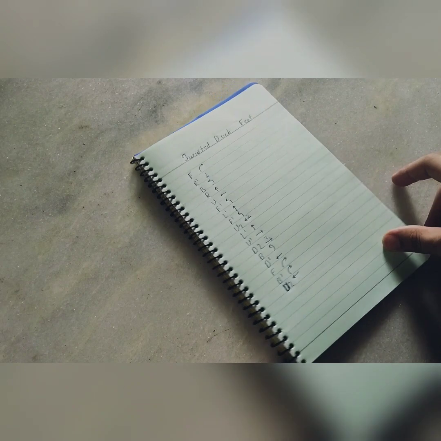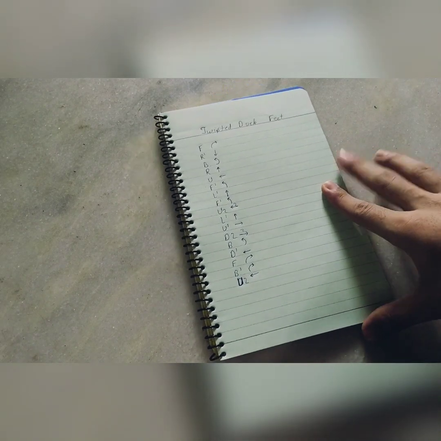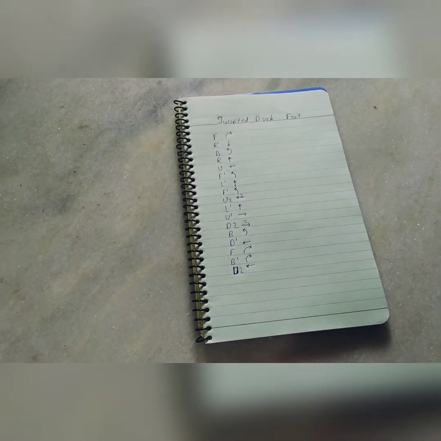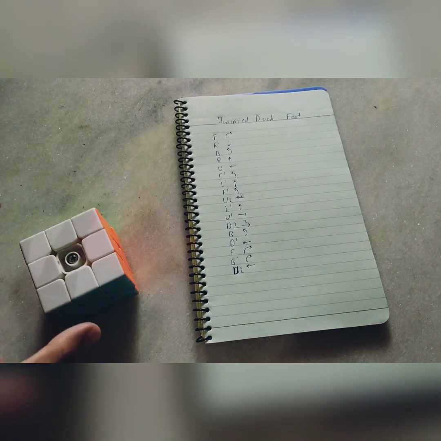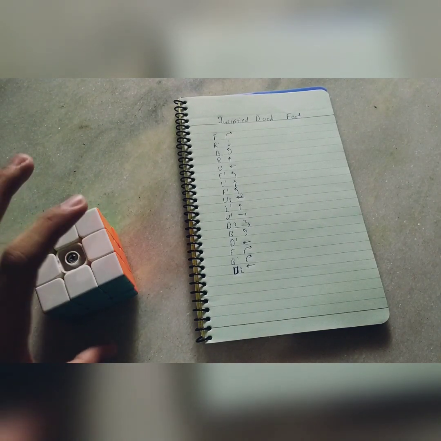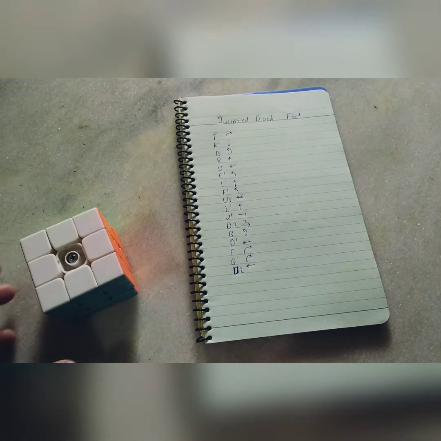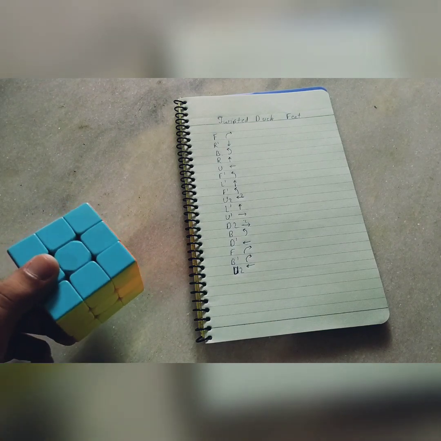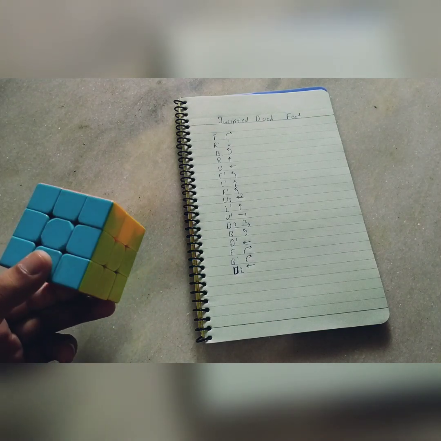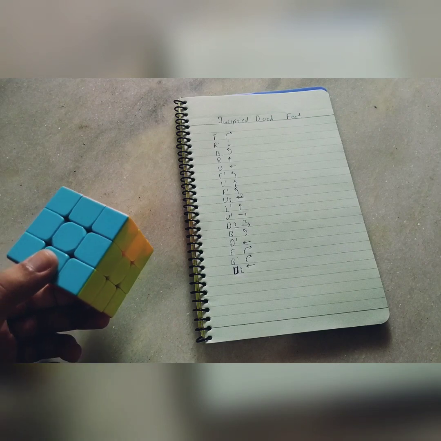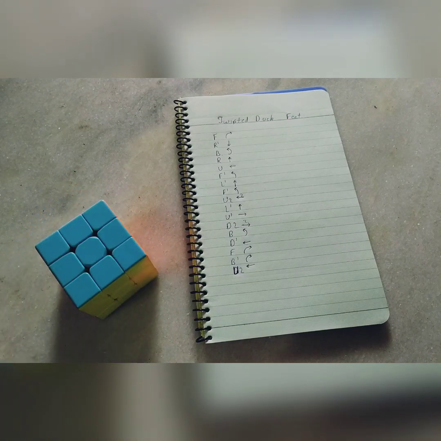So guys, today we are going to make twisted duck feet. So here are the algorithms, and this is my cube. I have told you how I lost this, so please don't look at it. You can watch my old videos to learn many other patterns of the Rubik's cube. So guys, let's get started with our pattern, that is twisted duck feet.